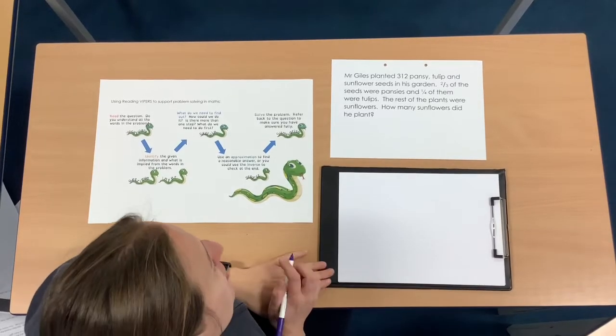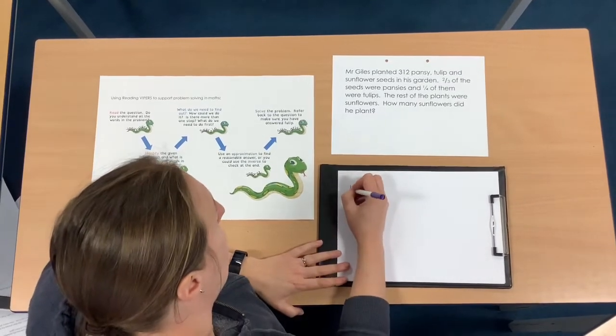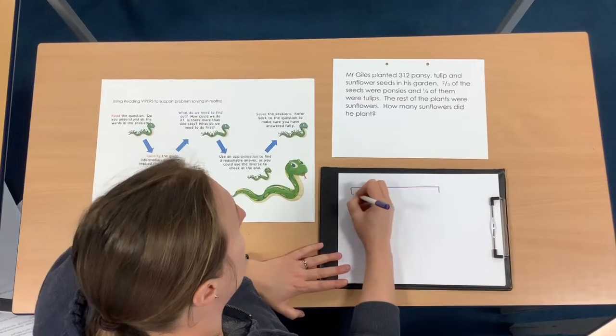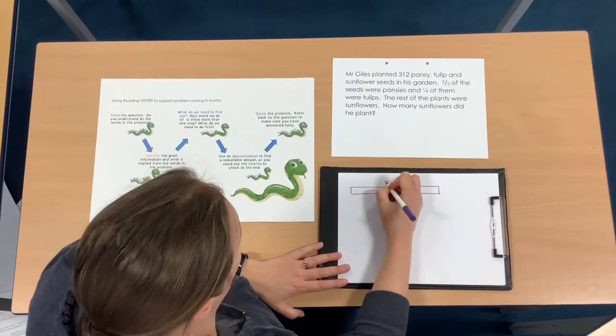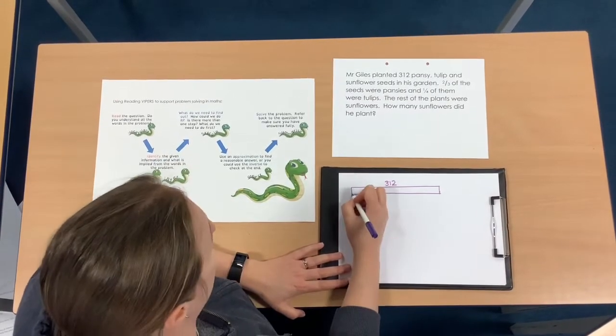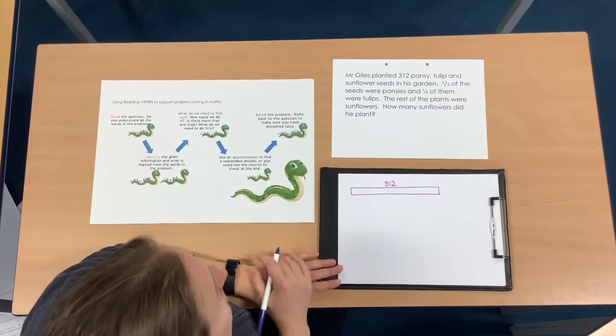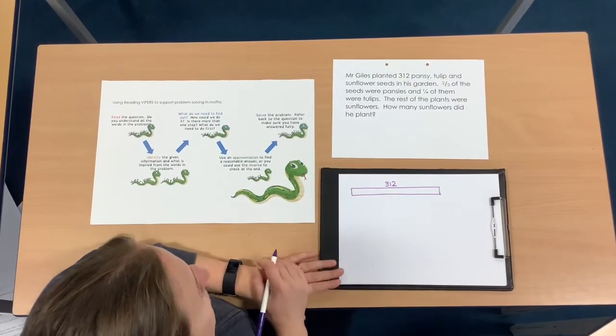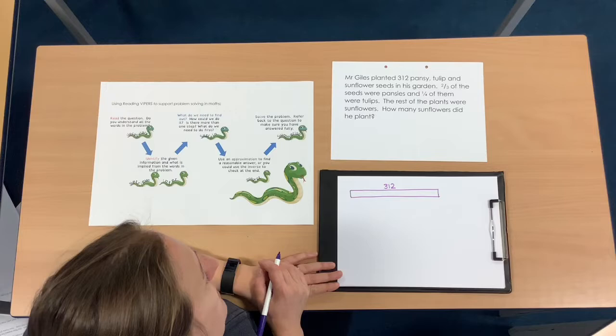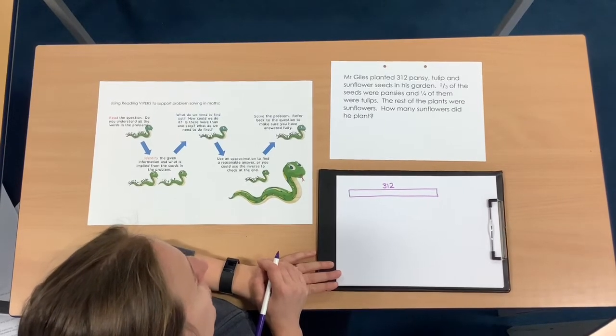Okay, so we've got 312 altogether. So I'm just going to draw it. I always like to draw when there's a two-step problem to help remember what I'm doing. You don't have to, but you might want to. 2/3 of the seeds were pansies and a quarter of them were tulips.